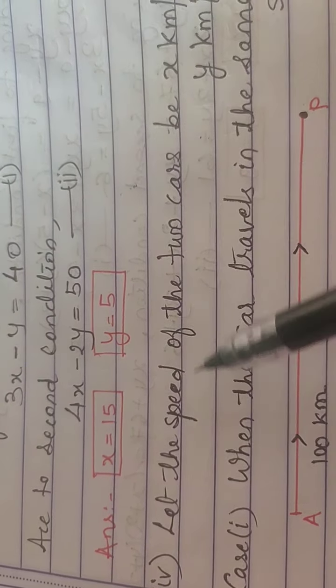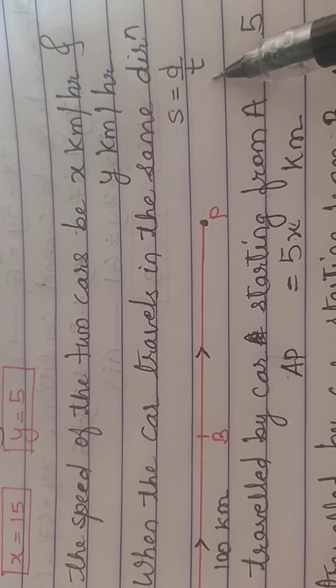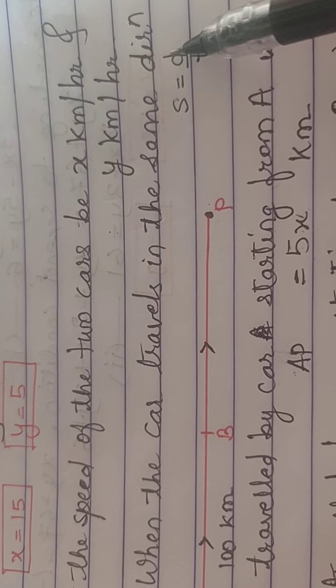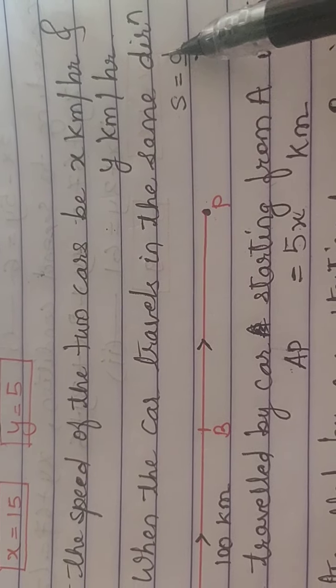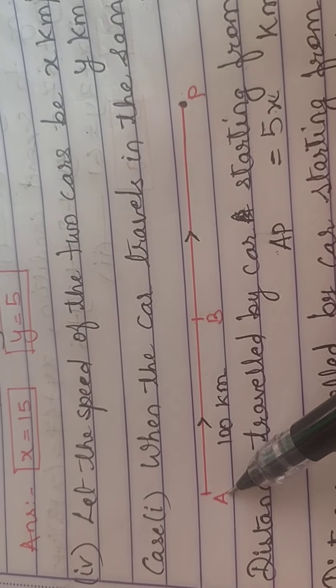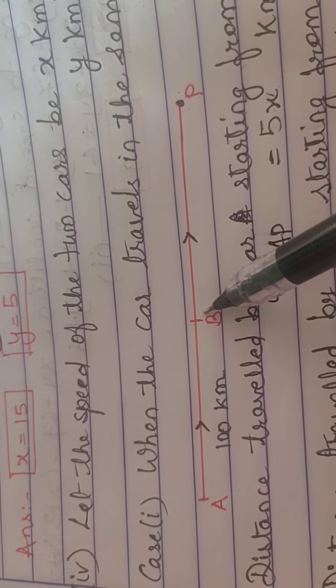These are the speed. Now children, here we are going to use the formula speed is equal to distance upon time. Now we are going to find the distance. Distance is equal to speed into time. Okay, we have assumed the speed as x and y and time is given to us. Observe this figure carefully.